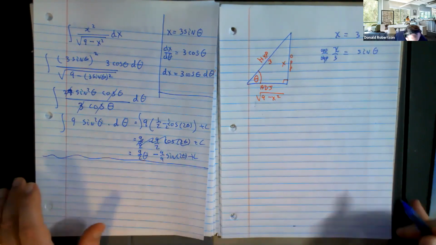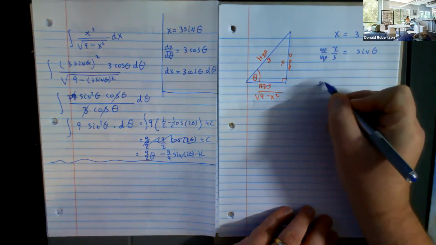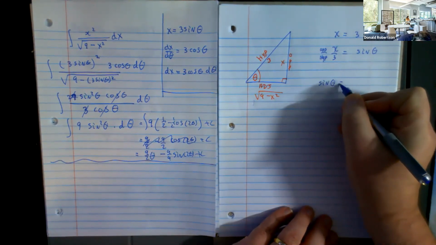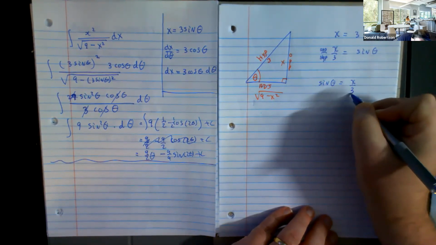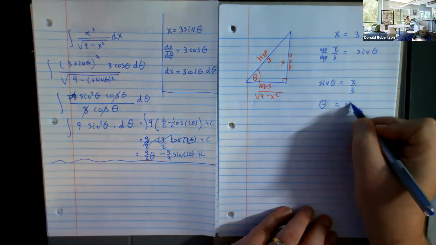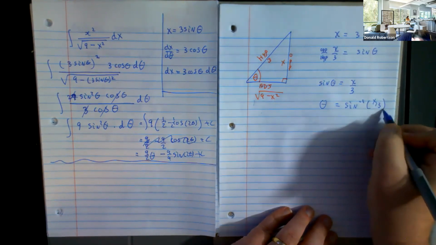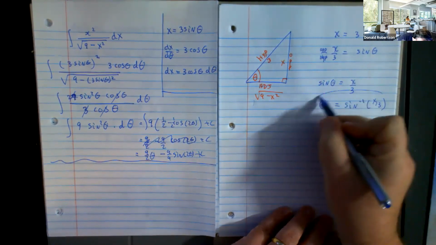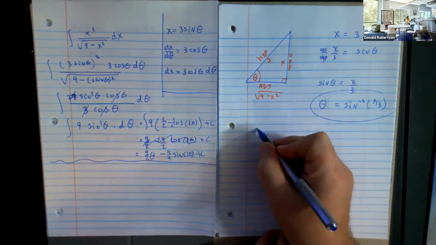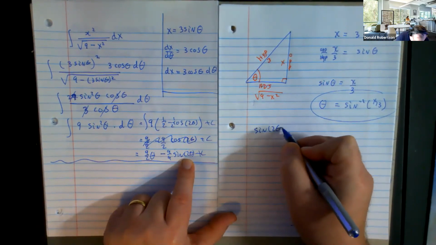So I need to find theta again. So let's see what I have. Sine of theta is x over 3. So theta is, in this case, going to be the inverse sine of x over 3. I need to find the sine of 2 theta in terms of x.